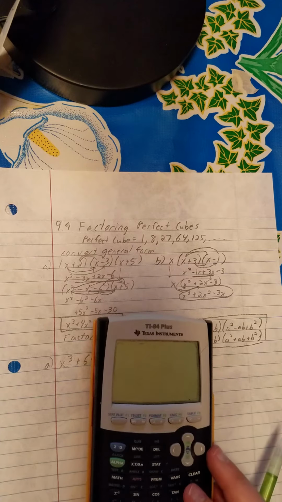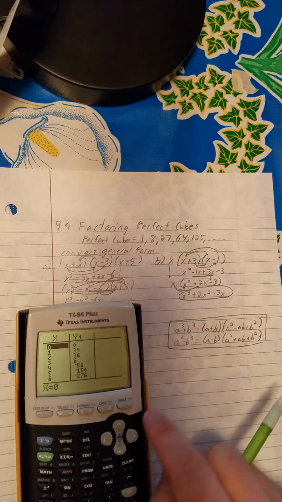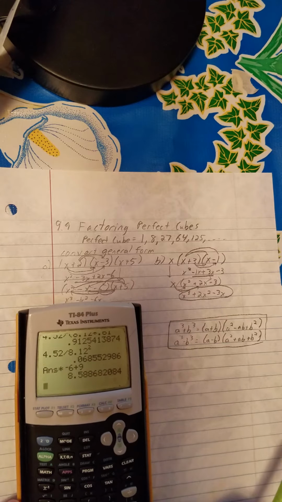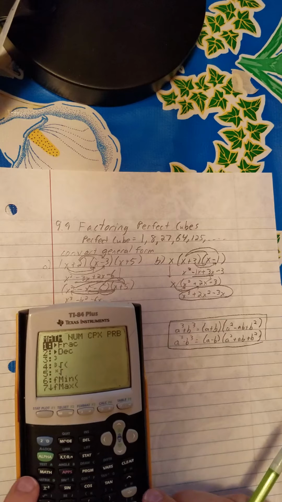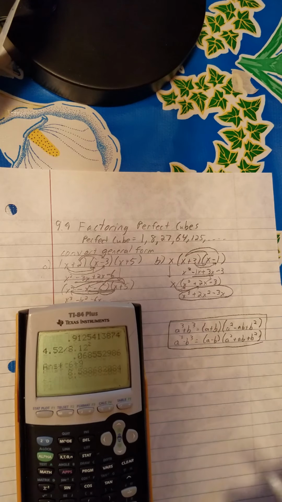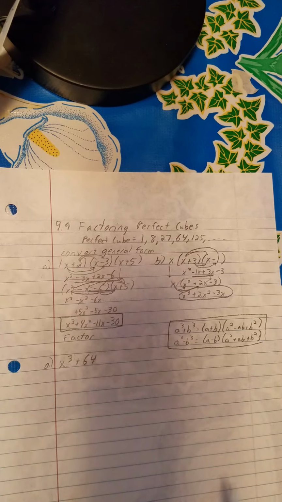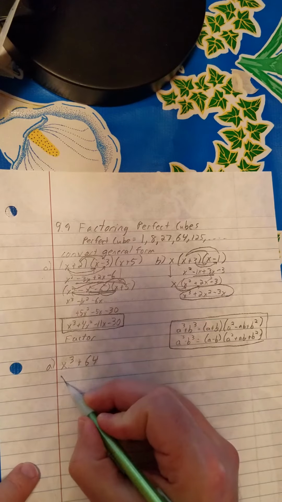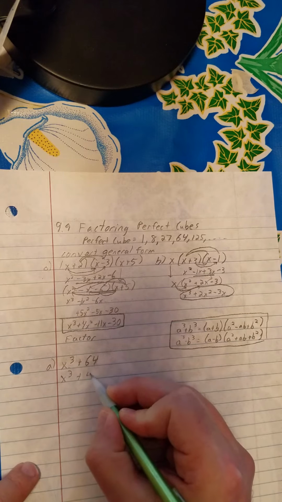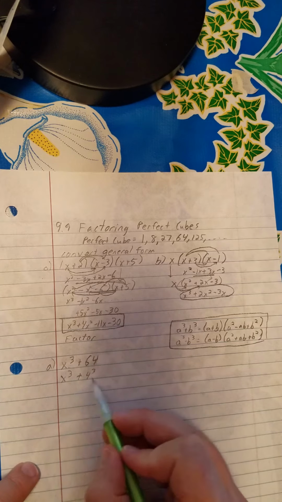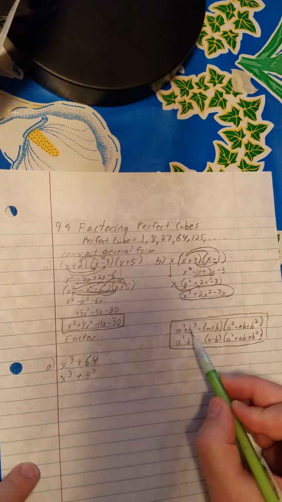And if we remember how to find cube root, we go math 4 of 64. So basically what I'm asking is what number times itself three times is 64, and that will be 4. So basically 4 cubed is equal to 64. So instead of writing 64, I'm going to write 4 cubed. So now this looks just like the formula.